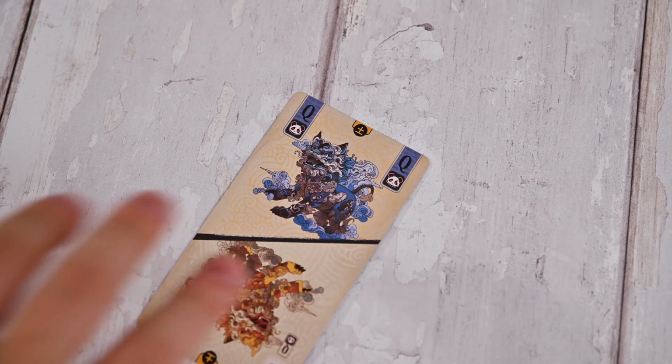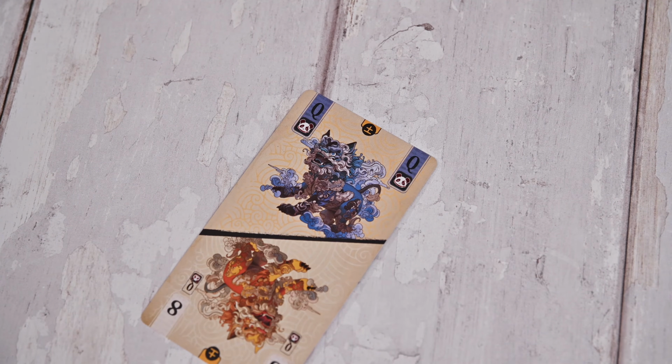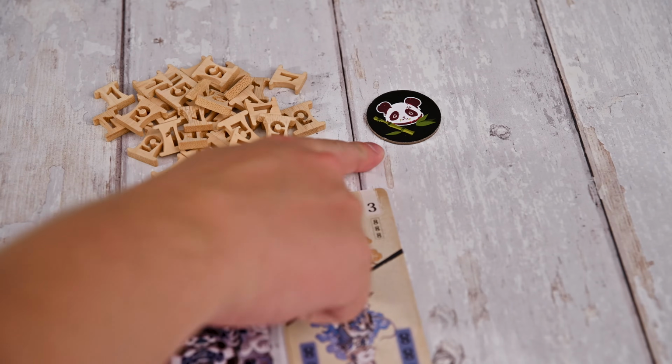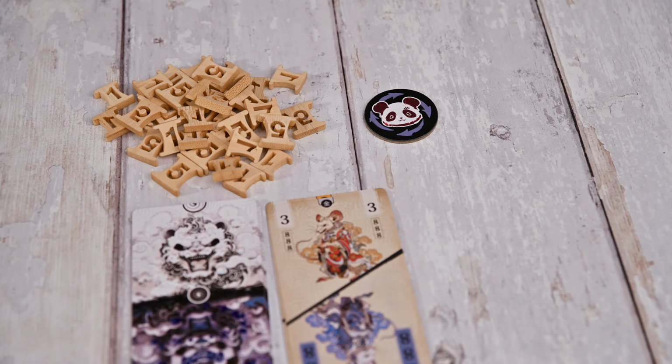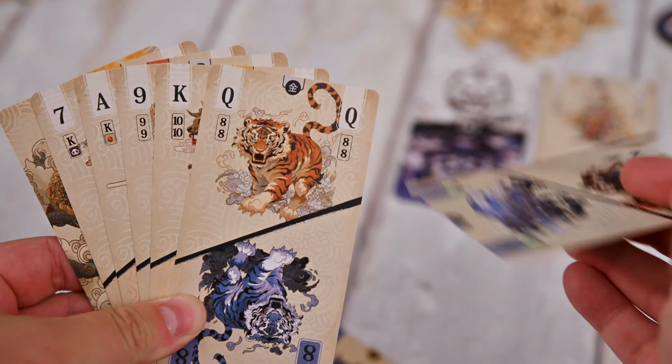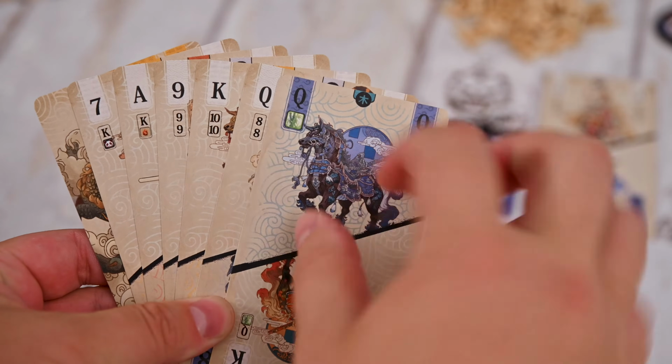And finally, the panda will depend on your panda mood tile. If playing with a hungry panda, each panda symbol will give you the ability to take 1 point from the player who played into the trick before you. While if playing with the spin panda, you'll be able to spin one of your cards in your hand from white to blue. Now let's get back to it.